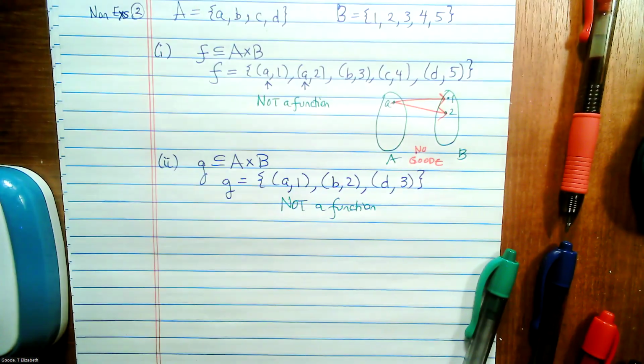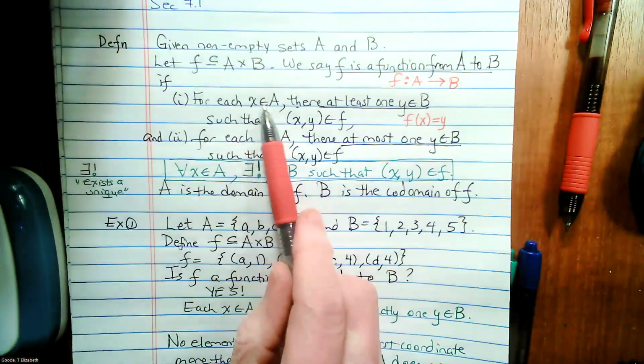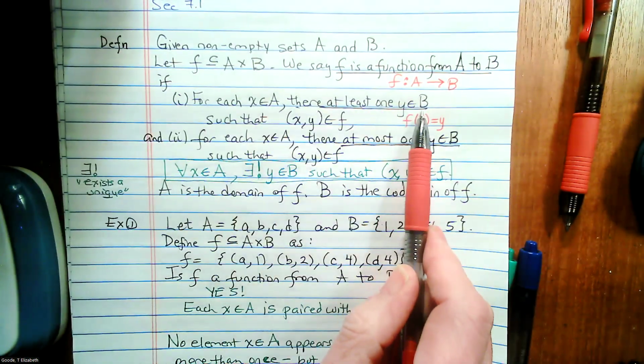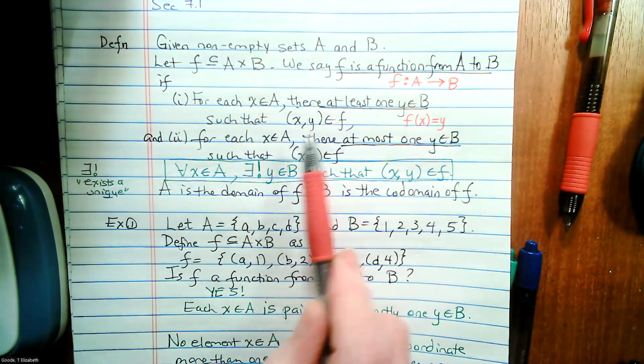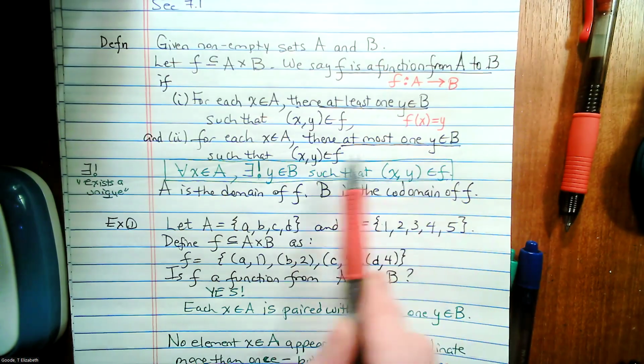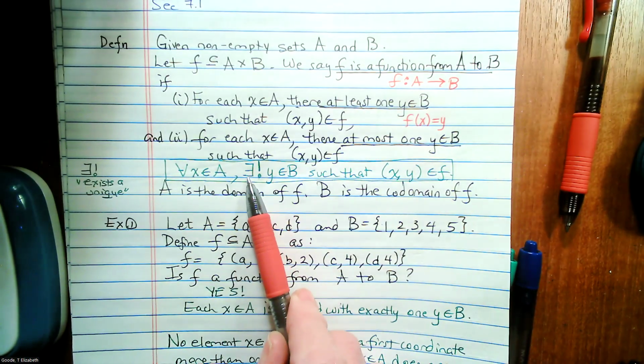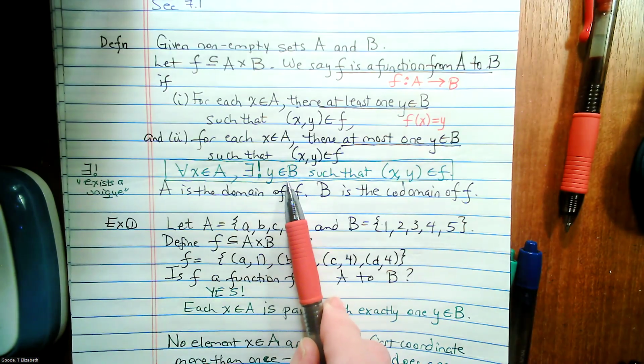Oh, so each of them had to be used. That's exactly right. If we go back to our definition, for each x in A, there's at least one y in B such that (x, y) is in f, and for each x in A, there's at most one y in B. So for each x in A, there's exactly one y.